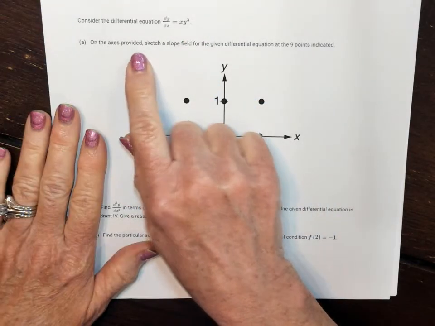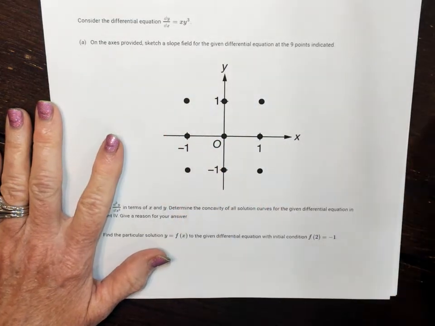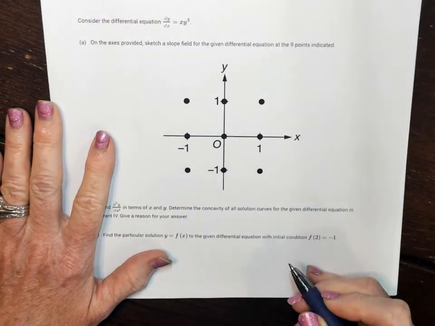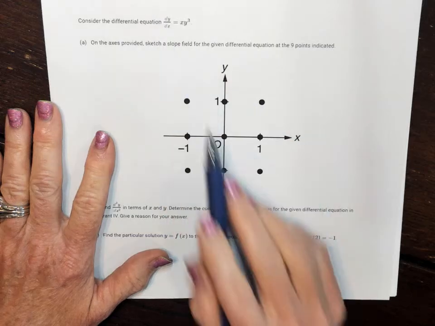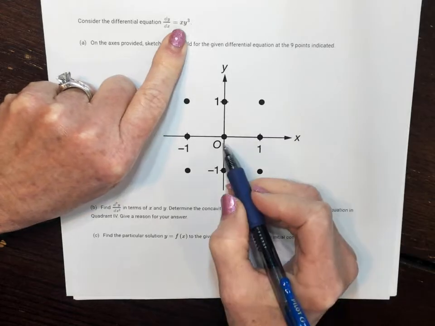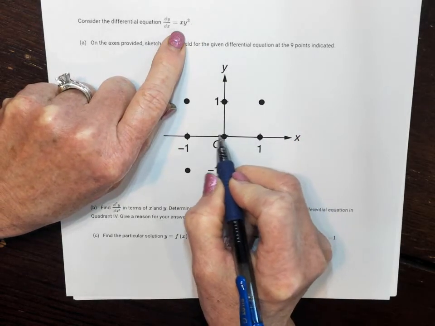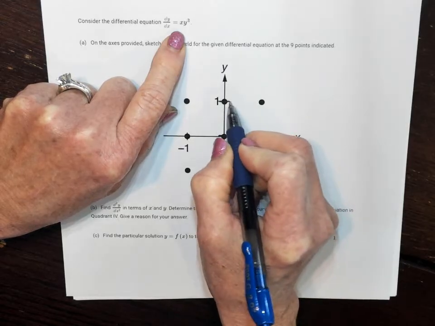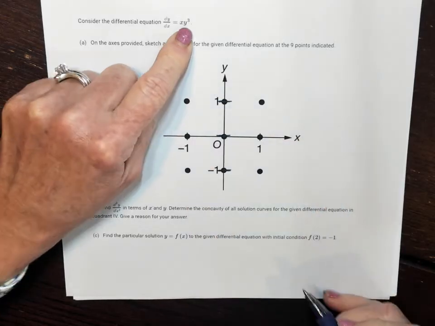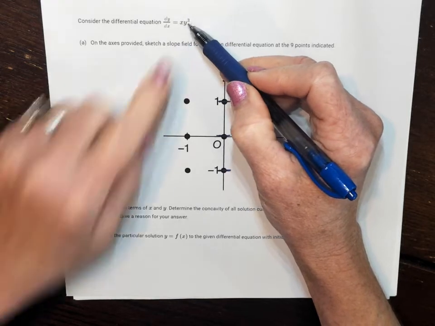On the axes provided, sketch a slope field for the given differential equation at the 9 points that are indicated. So basically we need to calculate the slope at each of these points. If x is 0, then this product will be 0. So everywhere where x is 0, there is a horizontal little slope segment here. Also, wherever y is 0, that'll also give us a 0 slope.